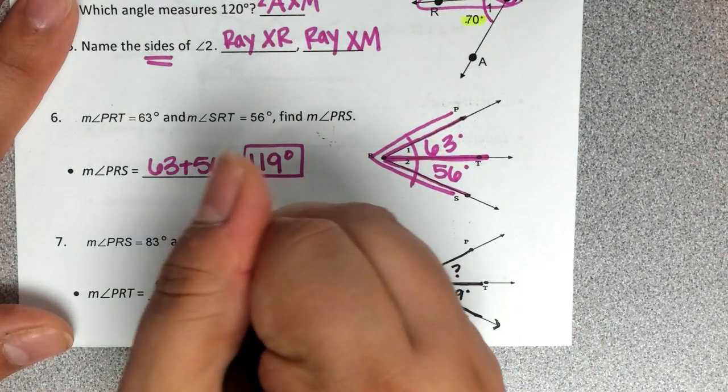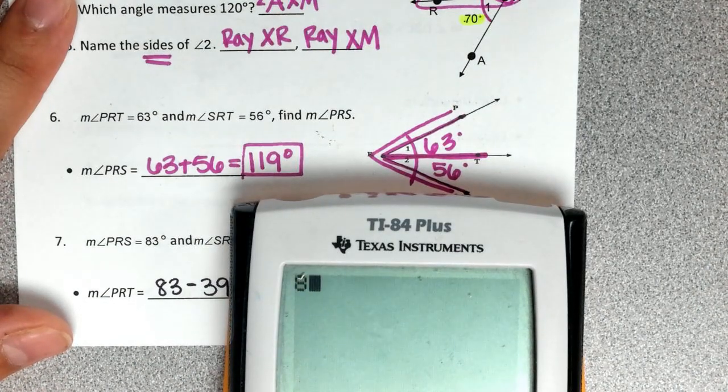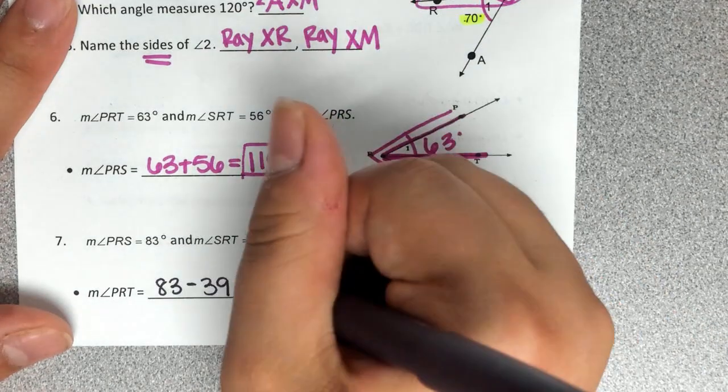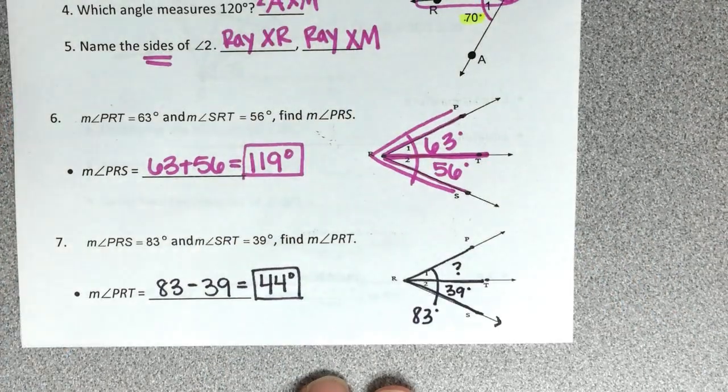Subtract. 83 minus 39 is what? 44 degrees. Please write this down. Do I have any questions about angle addition?